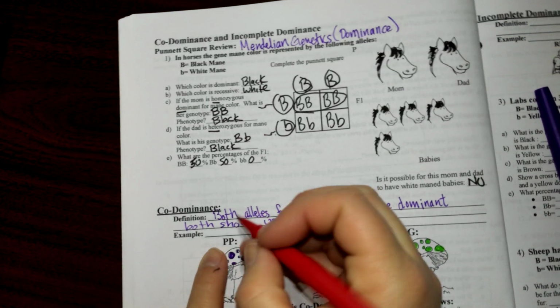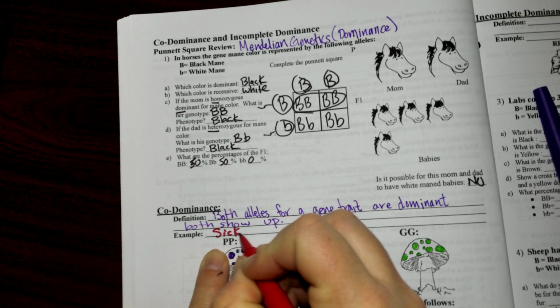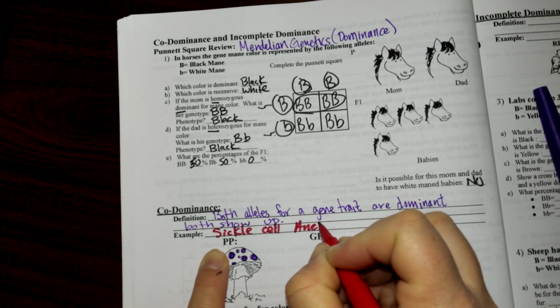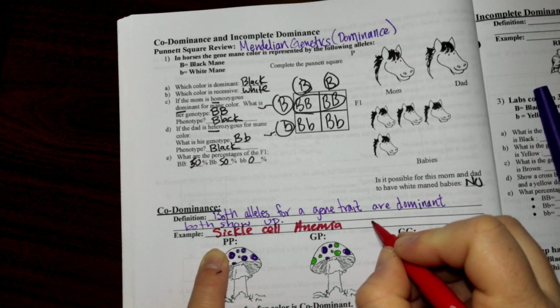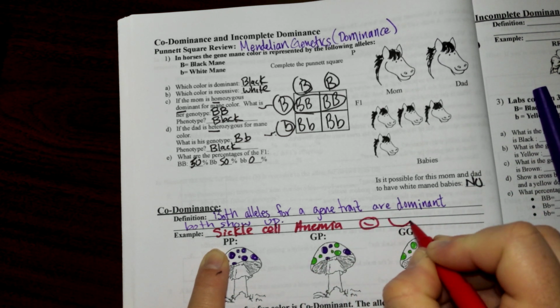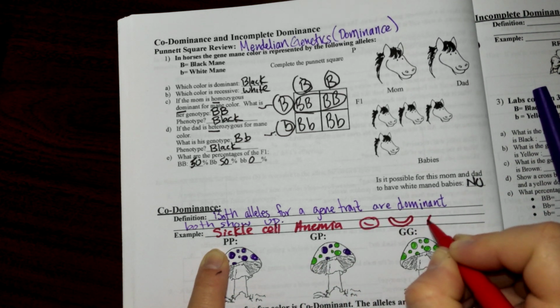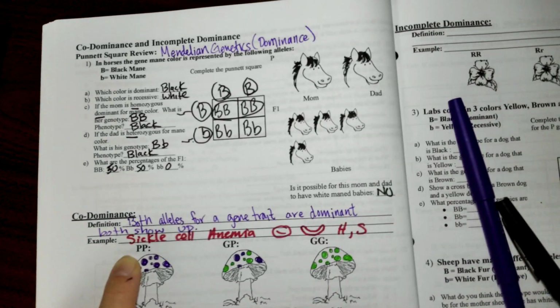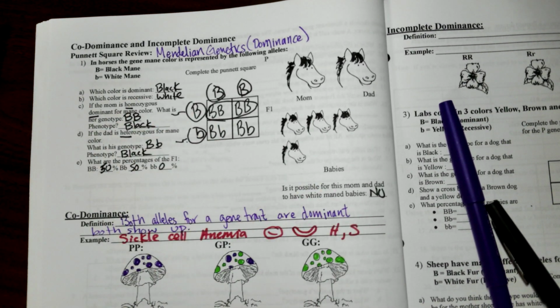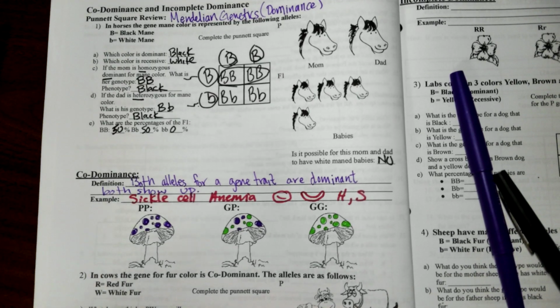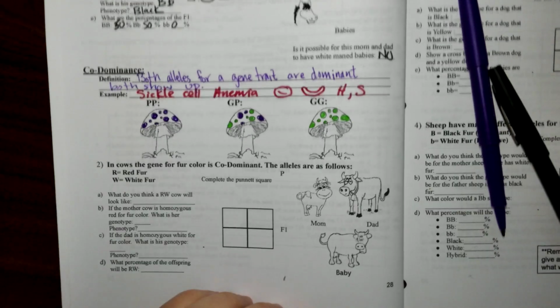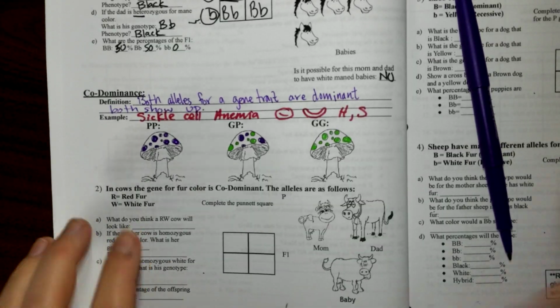Now, let's use sickle cell anemia. And you could draw a little picture to remind yourself. Okay, big H versus big S. Okay, so this is an example of codominance. I'd like you to complete the next part using these cows as an example. You're going to try one on your own there.